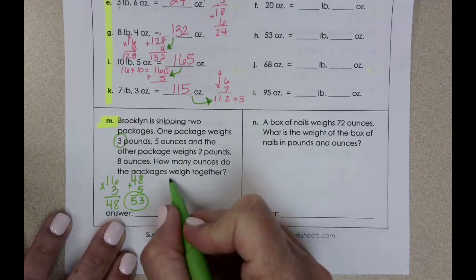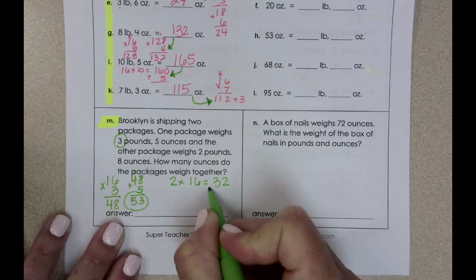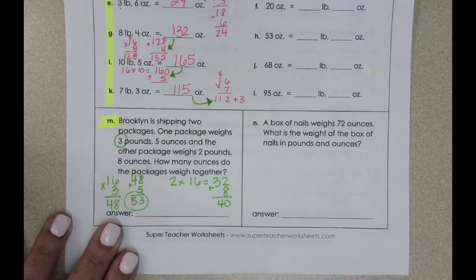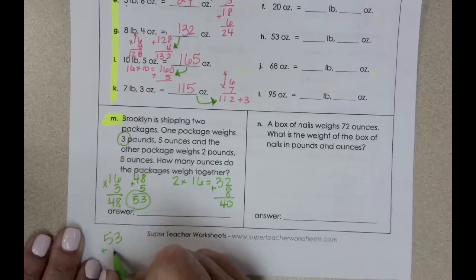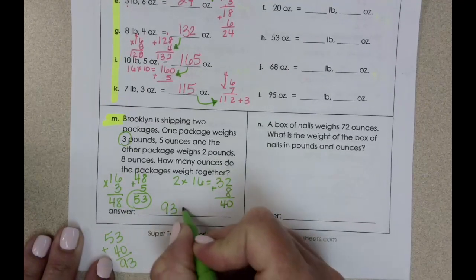Then we have 2 times 16, which equals 32, plus 8 equals 40. I'm trying to stay clear of this space. So now I'm adding 53 plus 40. That gives us a total of 93 ounces.